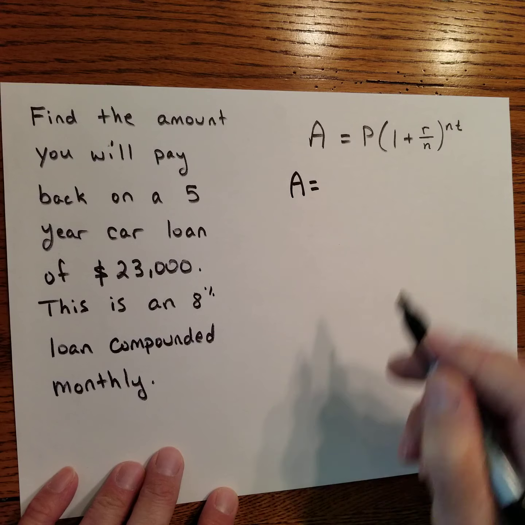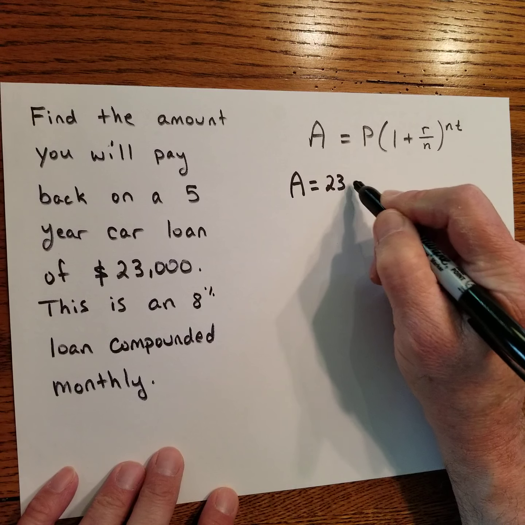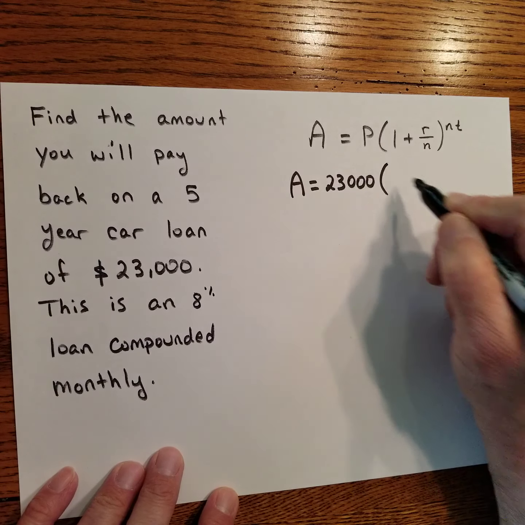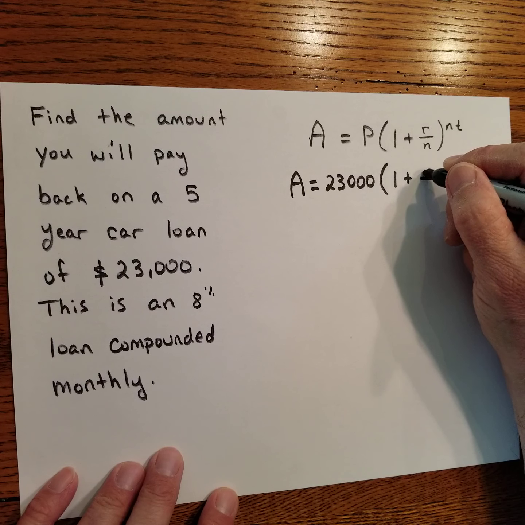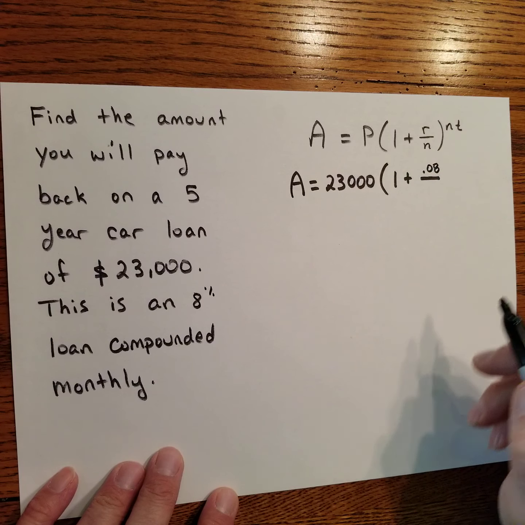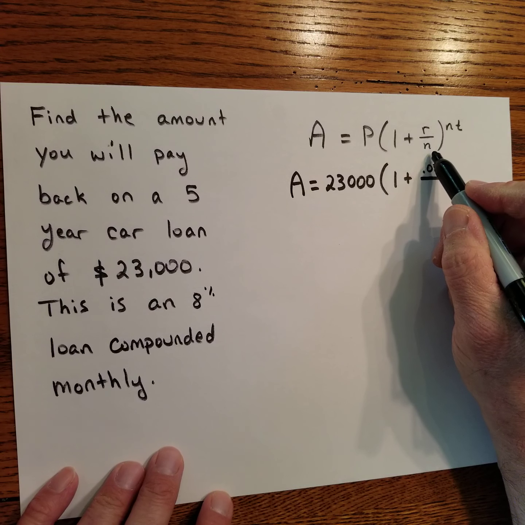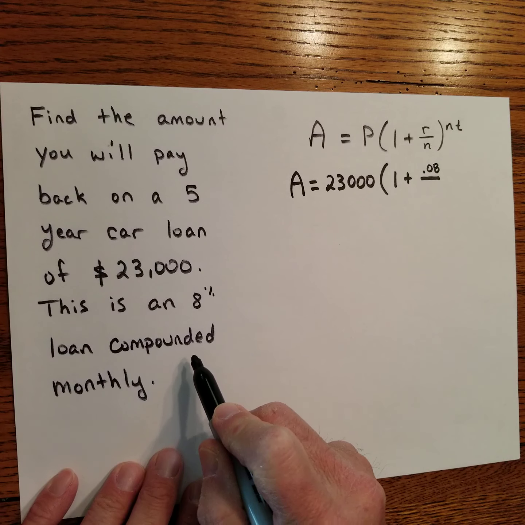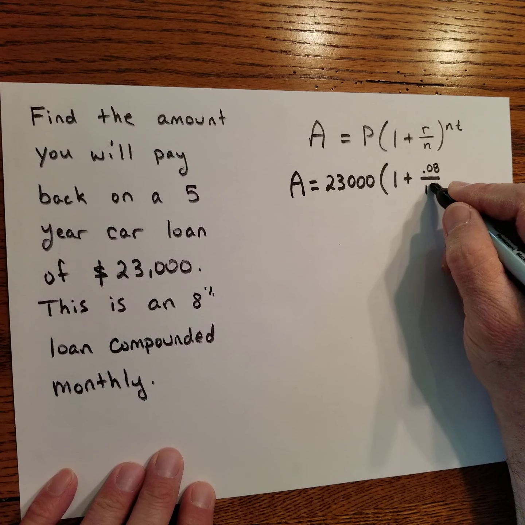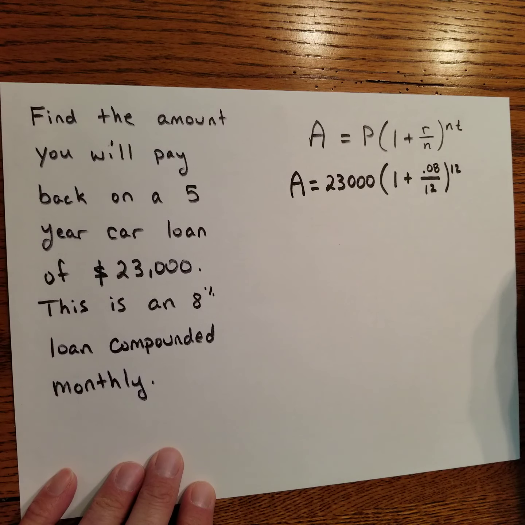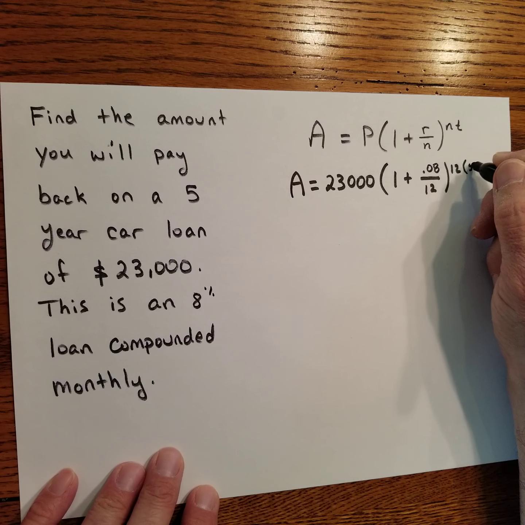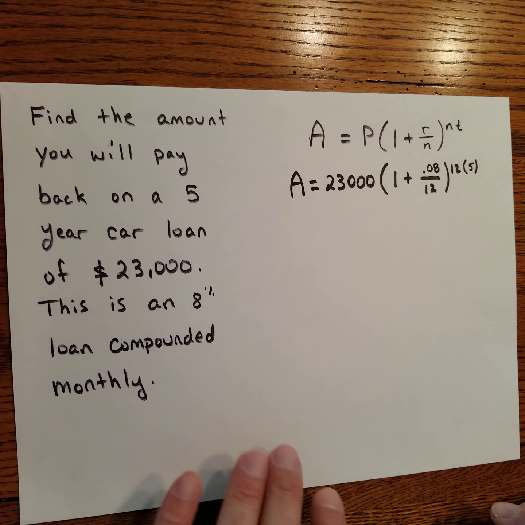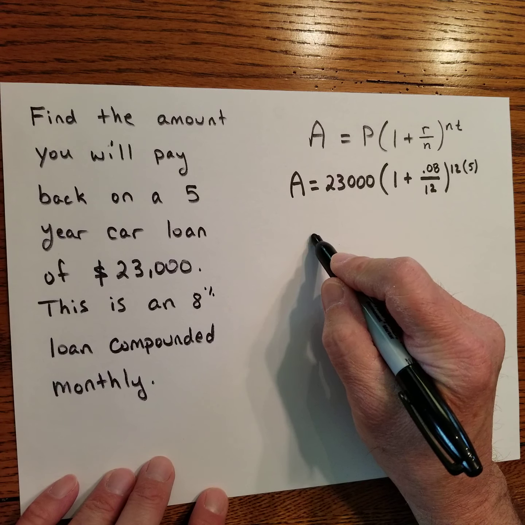That's A. P is the principal. We borrowed $23,000. R is the rate. 8% we show as 0.08. N is the number of times we compound per year. If we compound monthly, we know monthly is 12 times per year. Finally, T is time. But this time, we're taking the loan and holding it for 5 years. 5 years is a long time. That's why the bank will want so much interest.